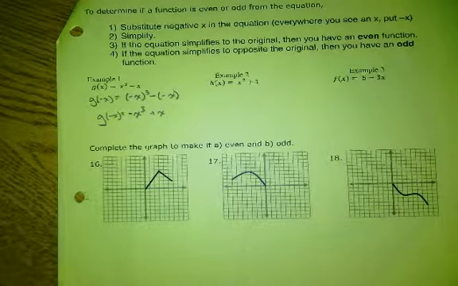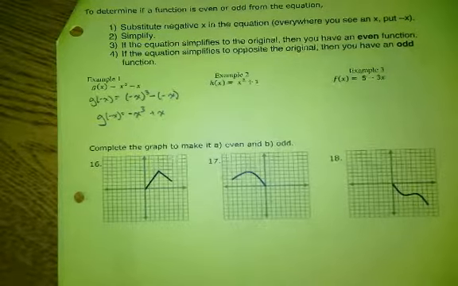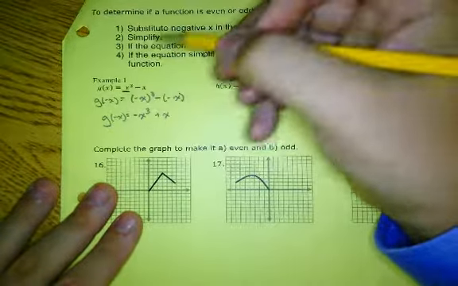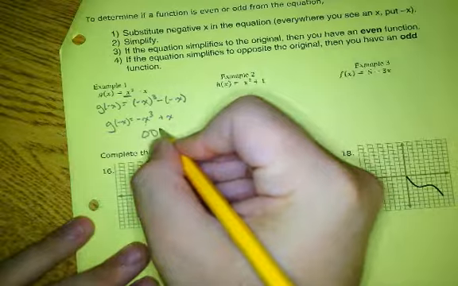I'm done simplifying. Is this the same as the original? No. Is it the complete opposite? Are all the signs changed? Yes, all the signs change. I started with a positive x cubed, I now have a negative x cubed. I had a minus x, and I have a plus x. This is such an odd function.